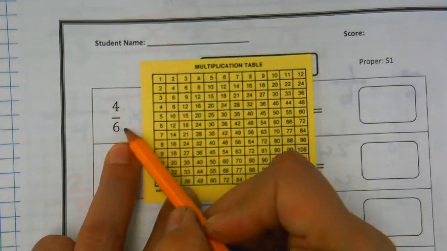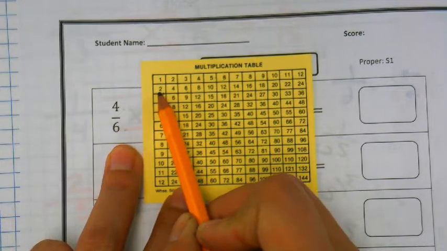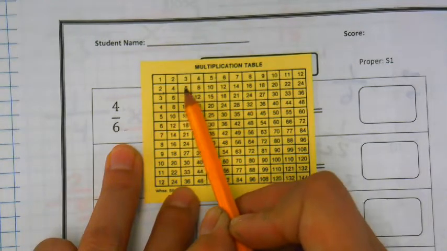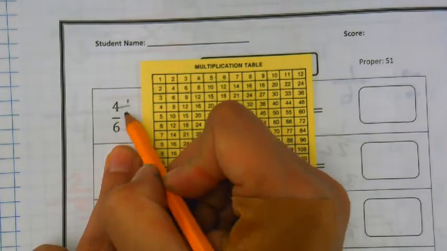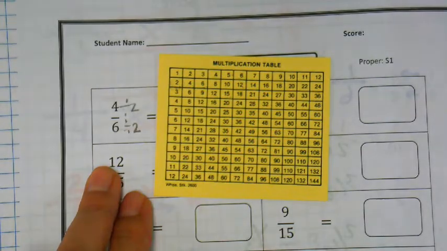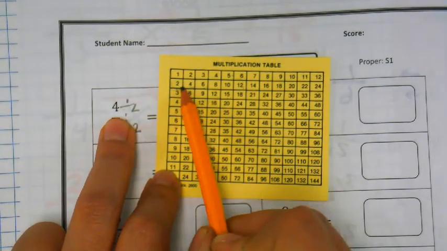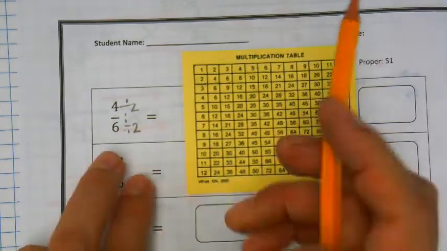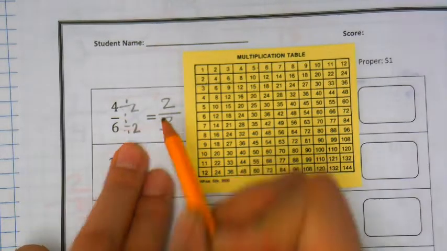Okay, 4 and 2. Obviously, it's always going to be on the 1, but that doesn't count. I see the 4 and the 6. Now I'm going to go down to the 2. Do I see 4 and 6 on this line? I see the 4. I see the 6. They're both here. So that means that whatever this number is, I can use to simplify. So I can divide this by 2, and I can divide this by 2. That's what simplifying is. Find them in the row. I found the 4 and the 6 on the row for 2. So I use the 2. What's 4 divided by 2? 2. What's 6 divided by 2? 3. That is my answer.